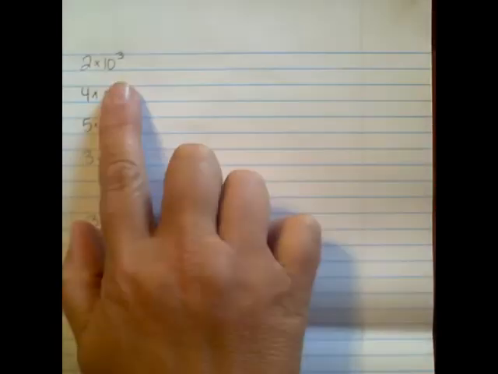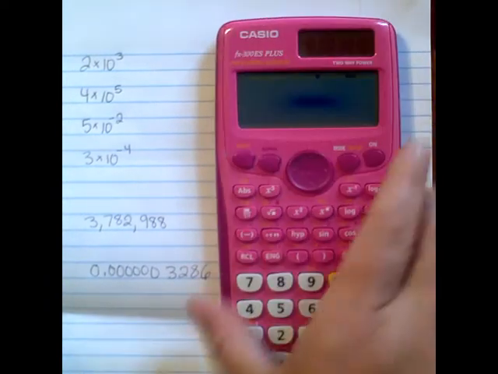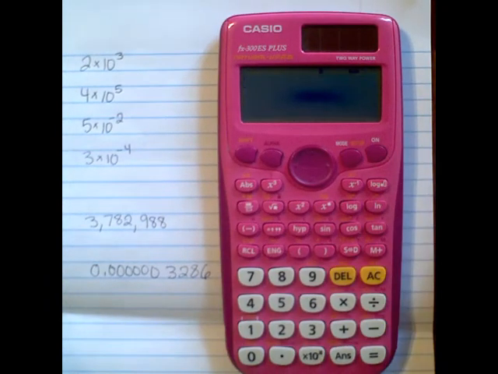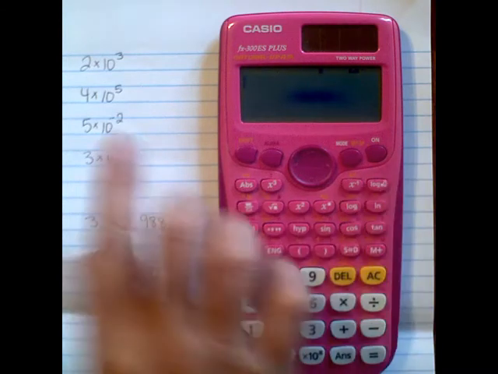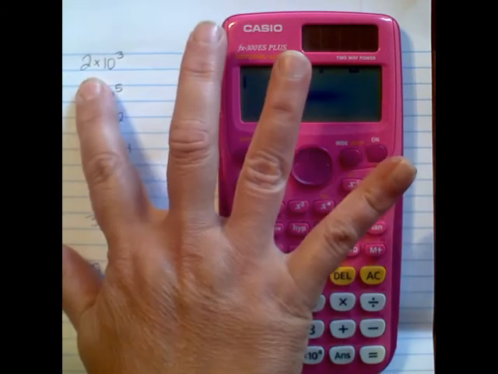Okay, this is Miss Davis, and we're talking about powers of 10, single digit times power of 10. This is 8th grade math standard EE3. We want to enter this in our calculator. Now we can enter it just like this. This is 10 times 10 to the third.